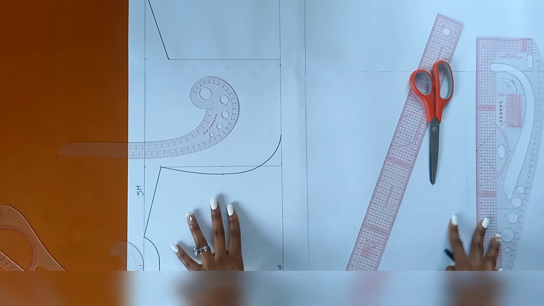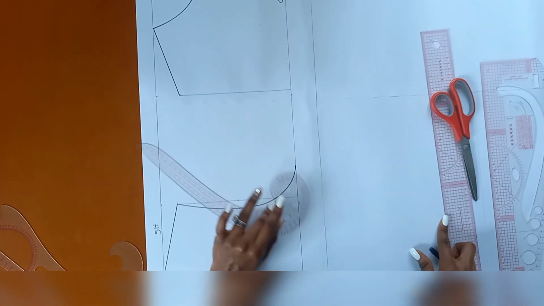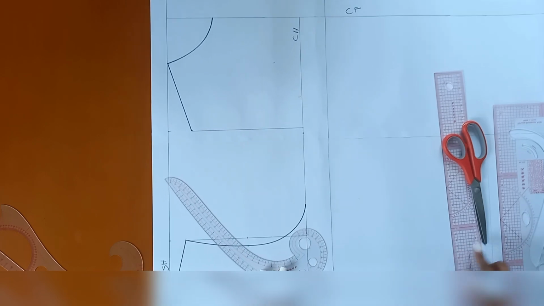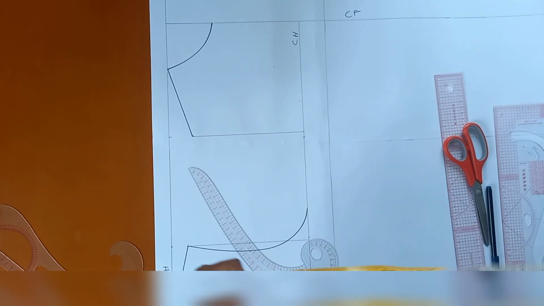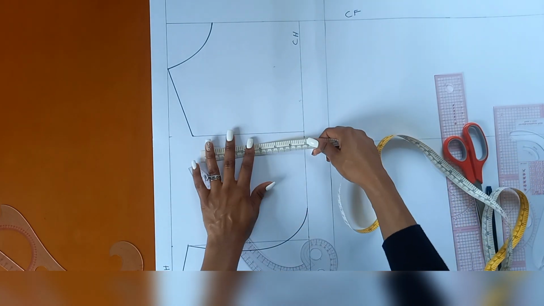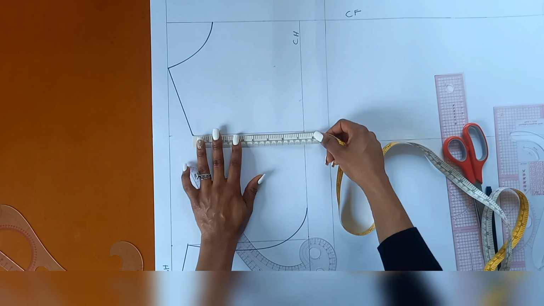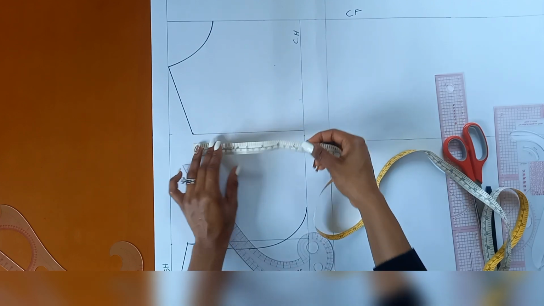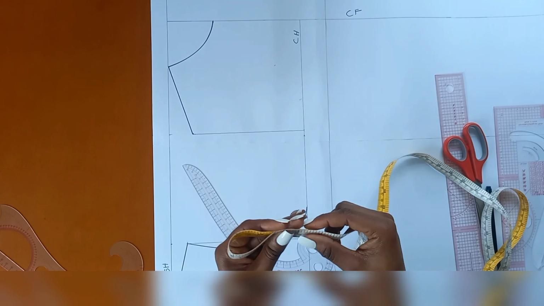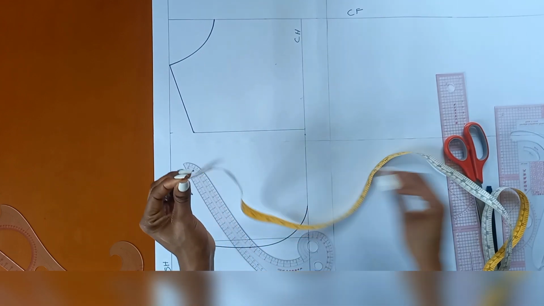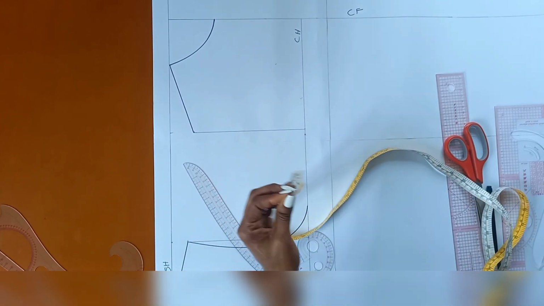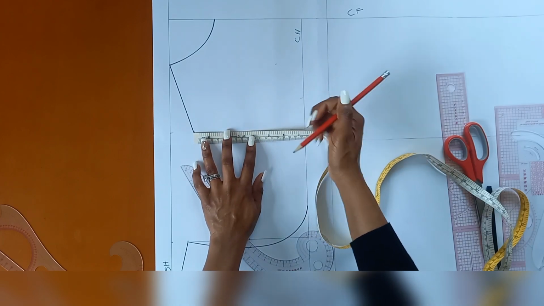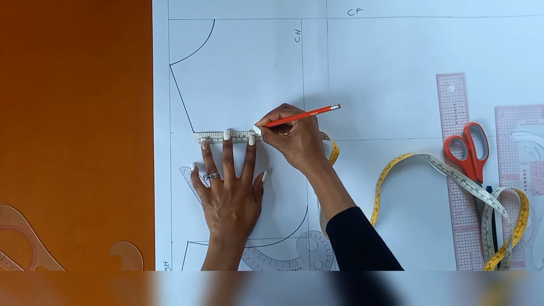We're also going to do our front armhole, and to do our front armhole curve, we would also have to find the midpoint of our front armhole. So I'll simply measure what I have on my front armhole, and then fold my tape measure into two, and then mark the midpoint, which is here.